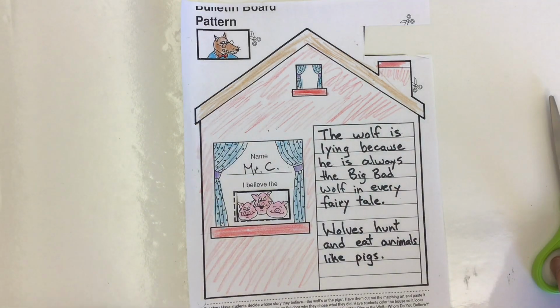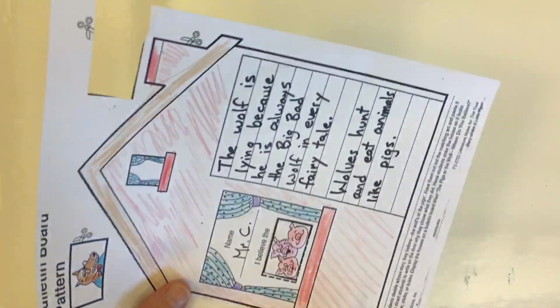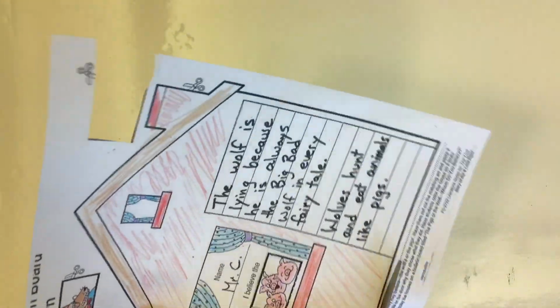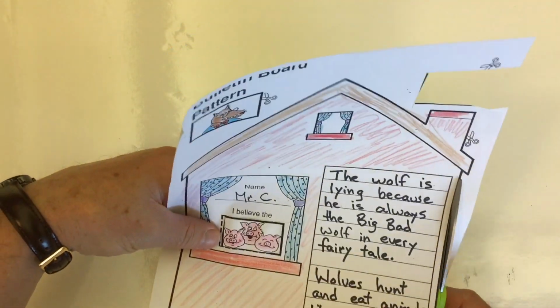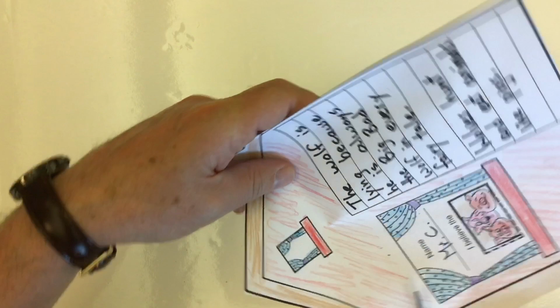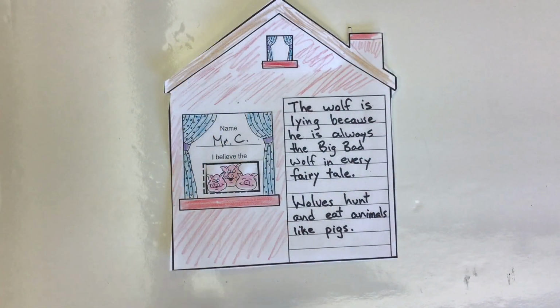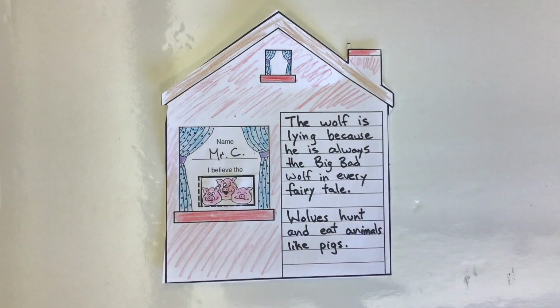Just to make this page a little bit neater, we can cut out the house area. That gets rid of our messy cut there. So around these dark lines, and there we go. I've got my name on it and I've got my answer. There's my finished copy.